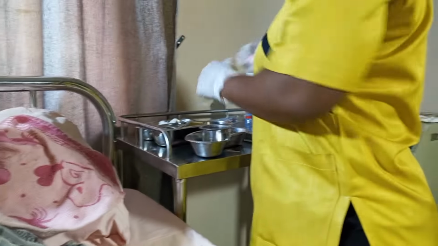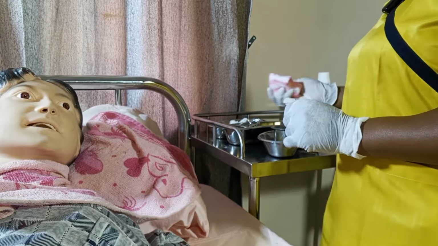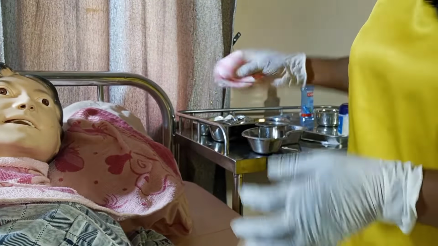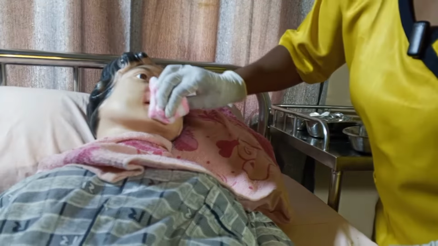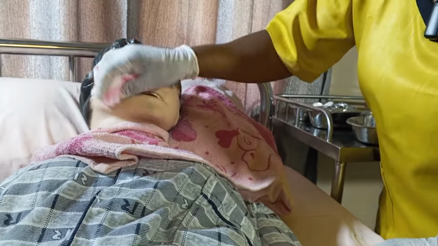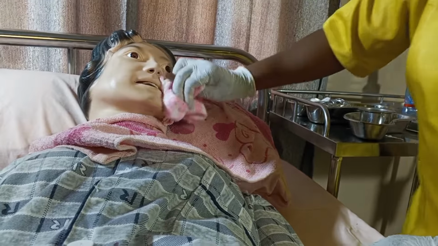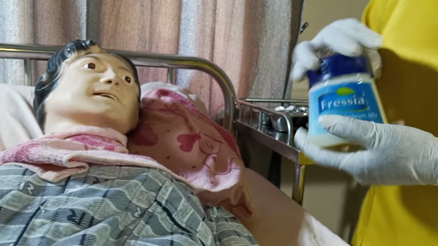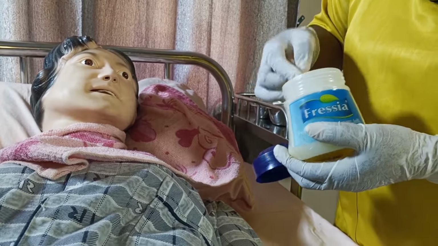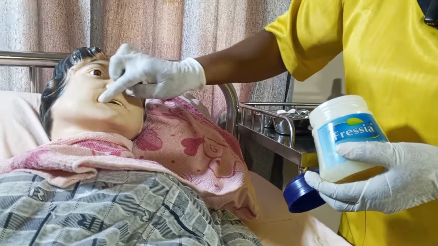Now the next thing is for us to give lip care to this patient. I have to dip a face towel inside warm water. After dipping it, you clean the patient's face, right? You clean. Remember, you have performed oral care, so you have to clean and clean. Then you discard. Then you give lip care. You apply jelly on this patient's lips so that the lips will not crack.